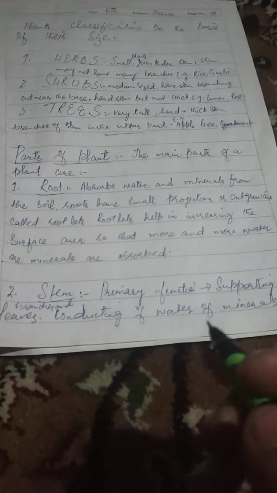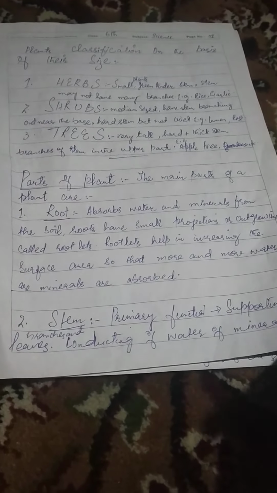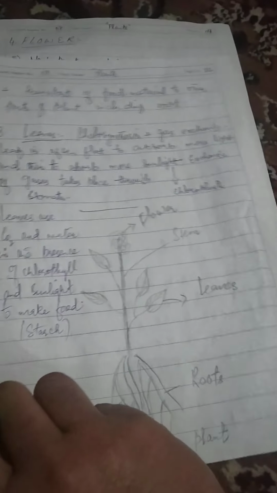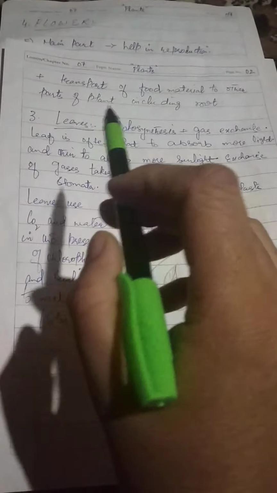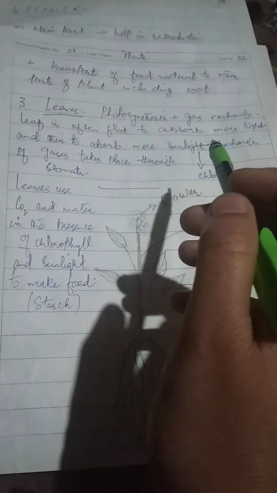Coming to the stem. If we talk about the primary function of stem, that is to support the leaves and branches. Plus, stem also helps in conducting of water and minerals towards leaves. Also, it helps in transport of food material to other parts of the plant after the photosynthesis is done, including root.